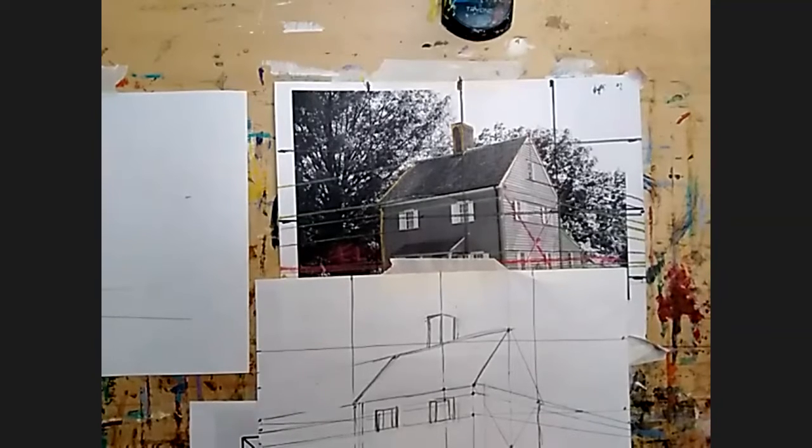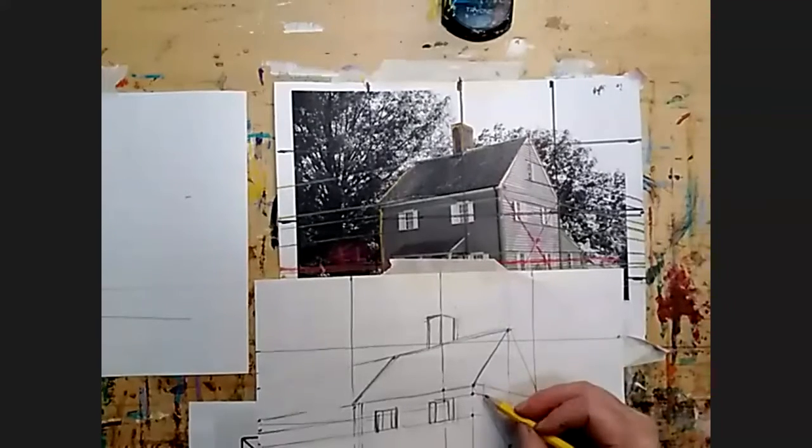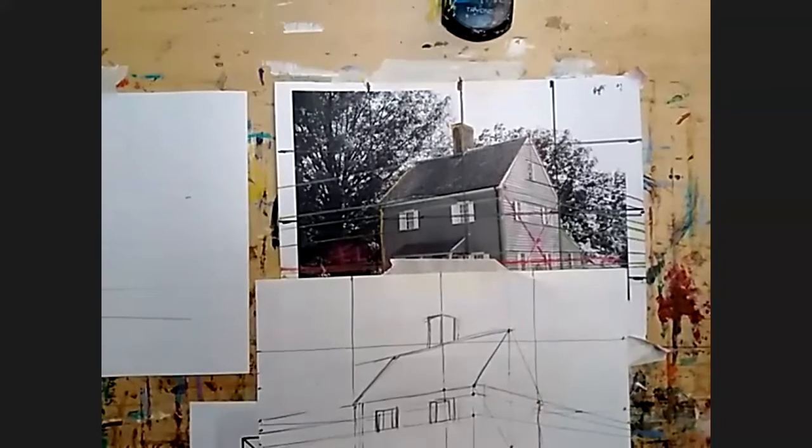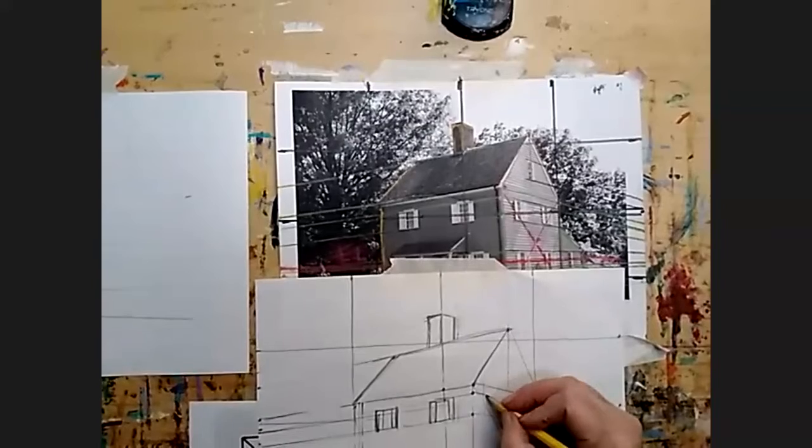So remember, when somebody says to you, "Oh, drawing, it must be so relaxing," you curse them out silently. It is relaxing, even when it's frustrating.